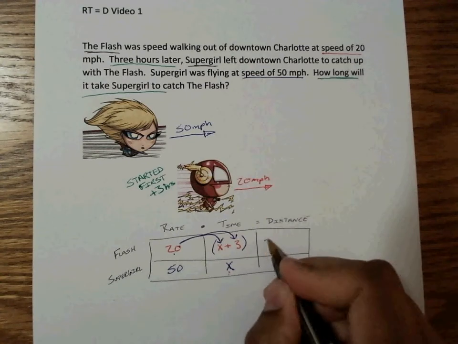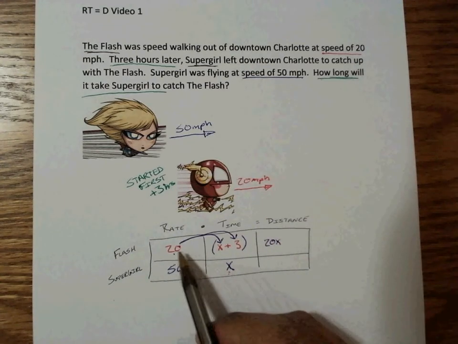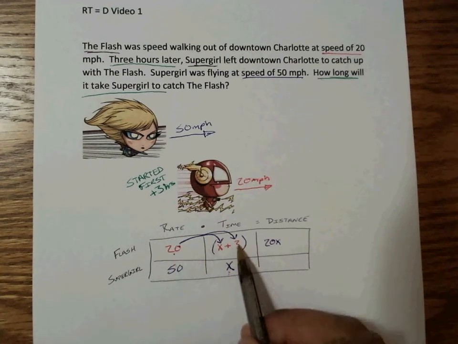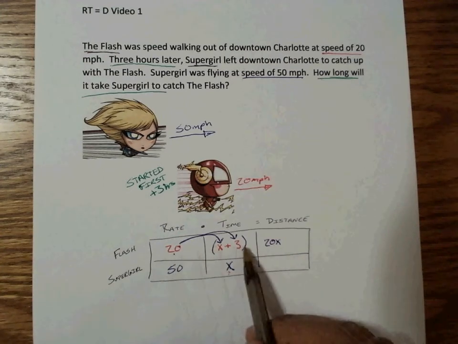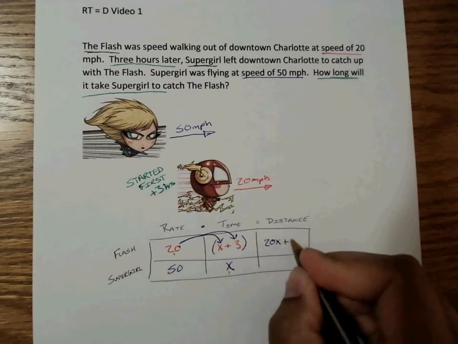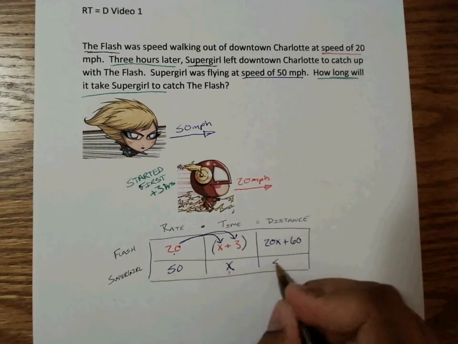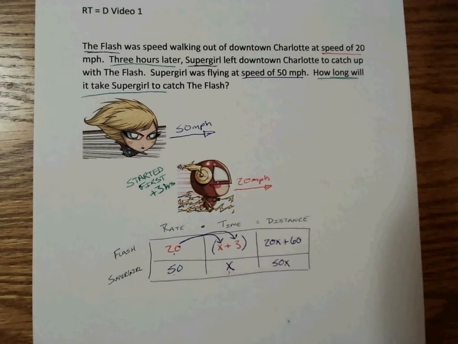So we have 20 times x, which is 20x. And then we have to also multiply 20 times 3. Please don't forget this. A lot of people forget, but please don't forget that this is 20 times 3. So this is plus 60. And then we do the same thing for Supergirl. So we have 50 times x, which is 50x.